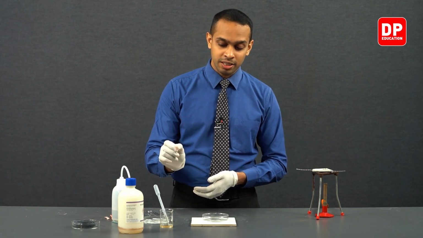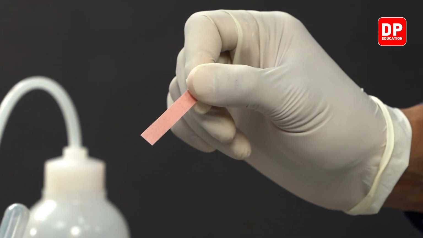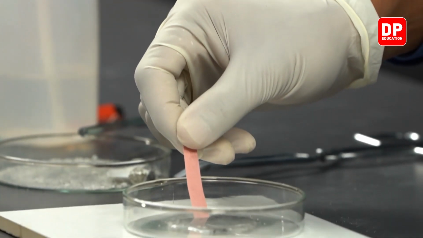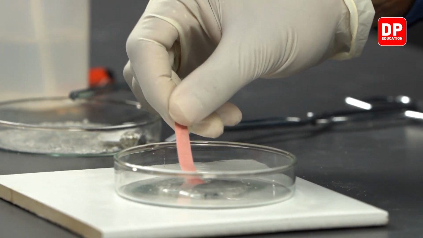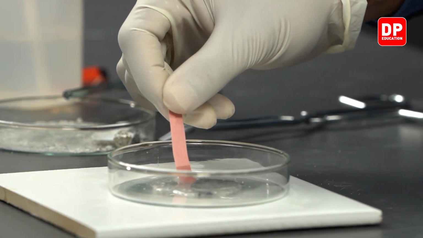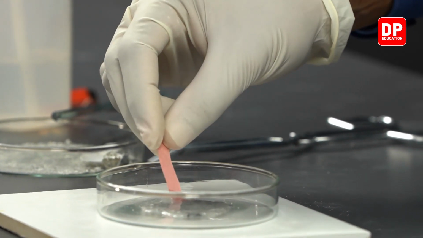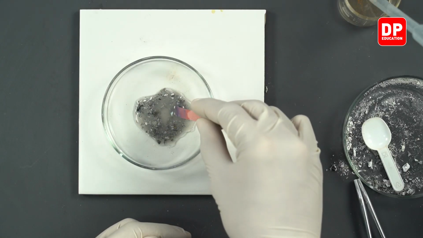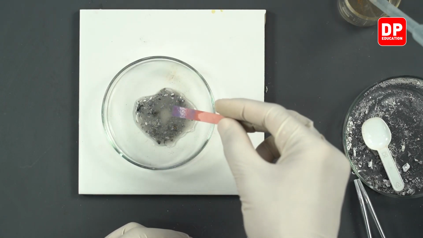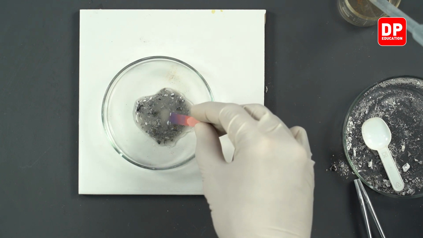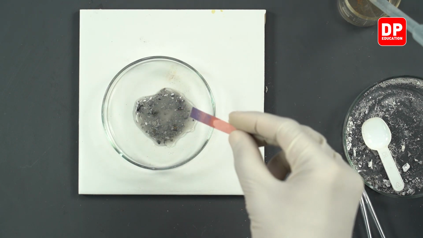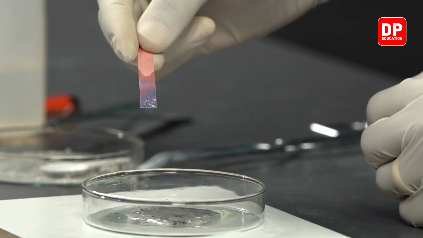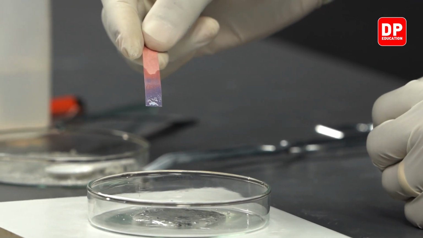So let's take this red litmus paper and let's dip it in this solution that we have formed. As you dip this red litmus paper in this solution, you can see the red litmus paper is starting to turn into a blue color.